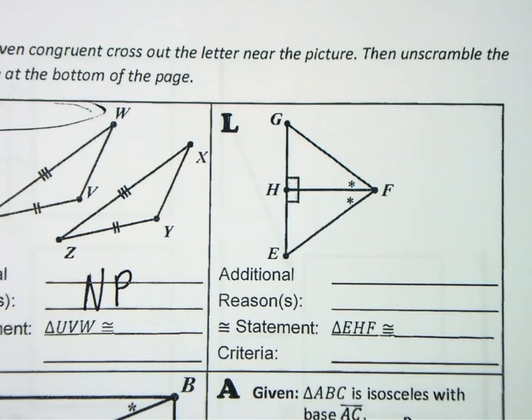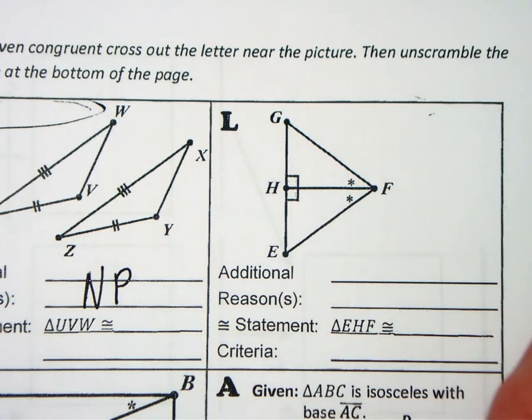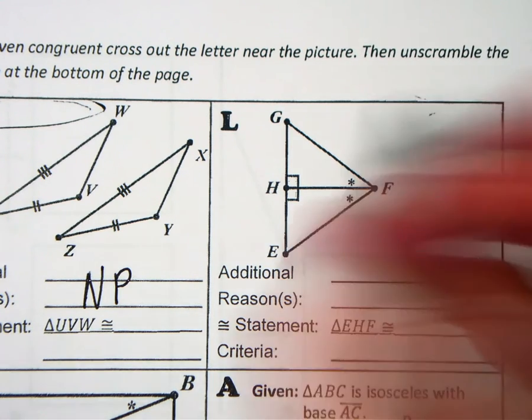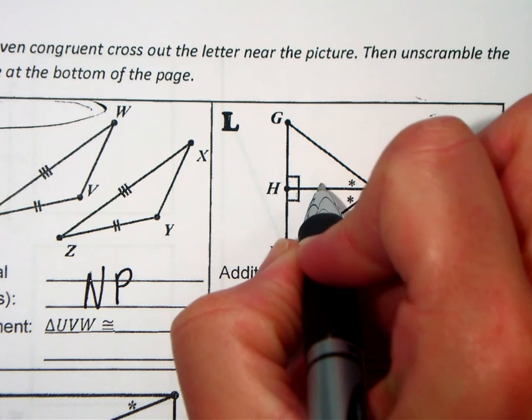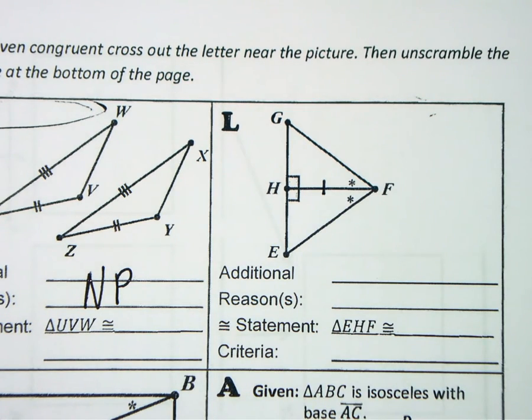And then we go over to L. Okay, there's no given information here again, so then I revert back to my reflexive or my vertical. So reflexive is this one here, the one in the middle, and because I made that marking, I have to state that I used the reflexive property.